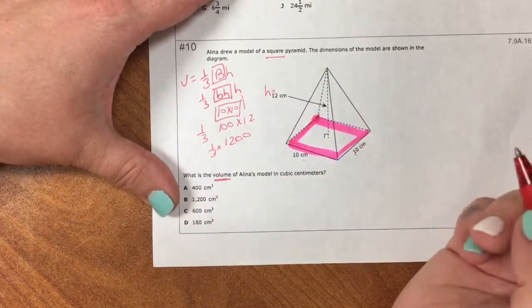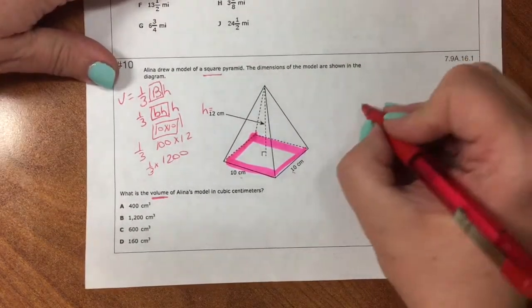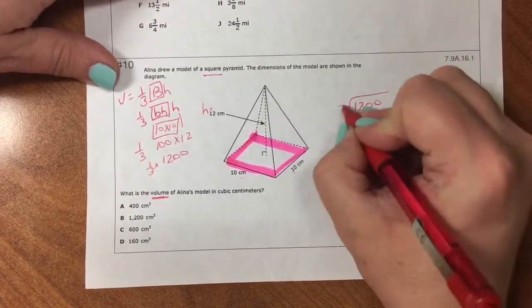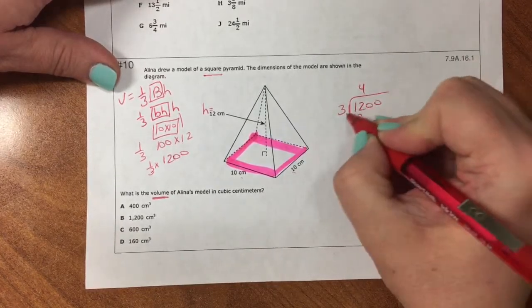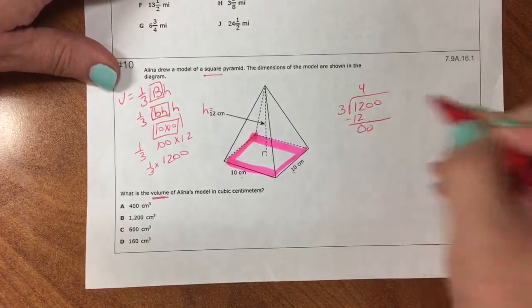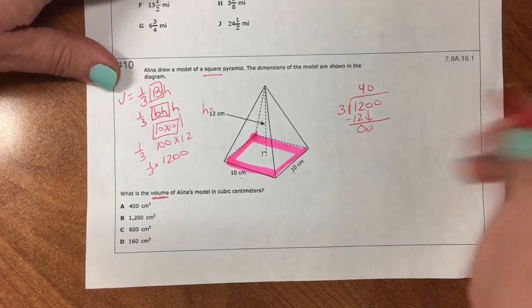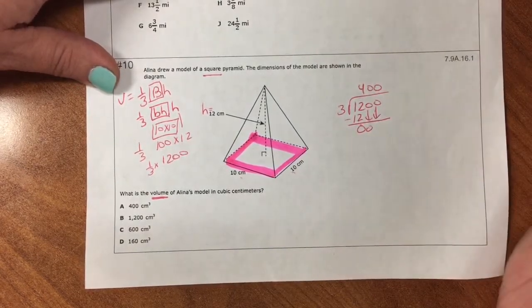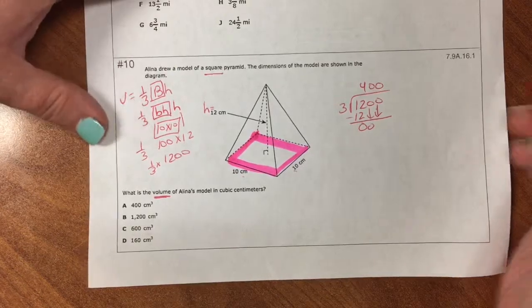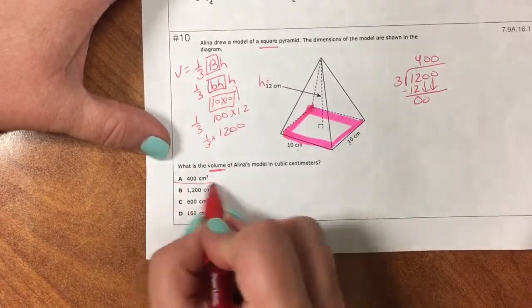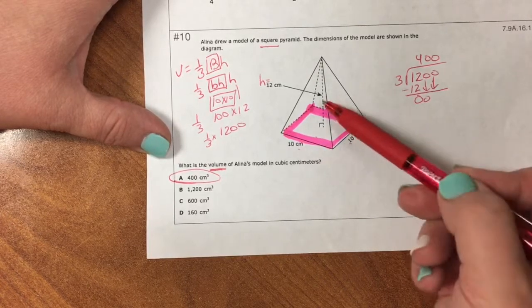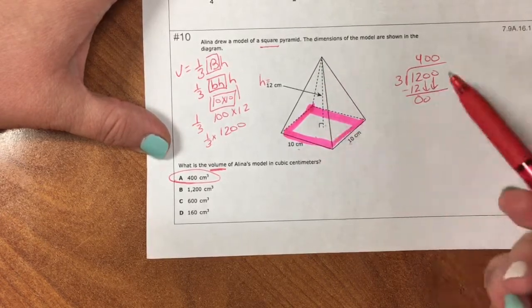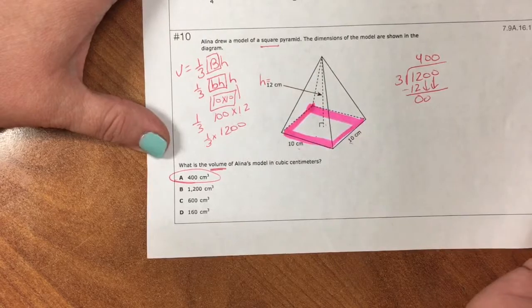So 12 times 100 is 1200. And 1/3 of that is the same thing as dividing by 3. So 1200 divided by 3. 3 goes into 12 4 times. Subtract, bring down, gives me a 0. Bring down, gives me a 0. So it's going to be 400 centimeters cubed. So I find the area of the base, which is 100, multiply it by the height of 12, and then I divide by 3 to get my 1/3.